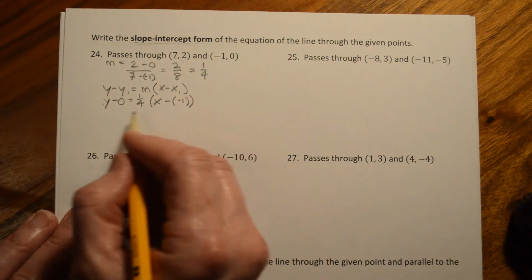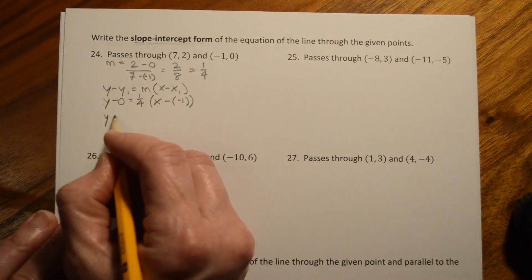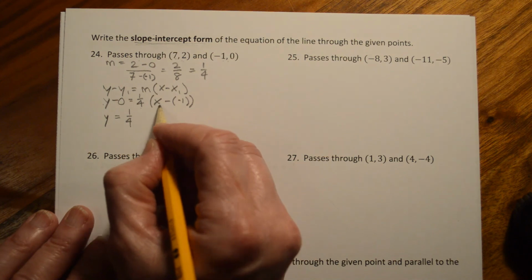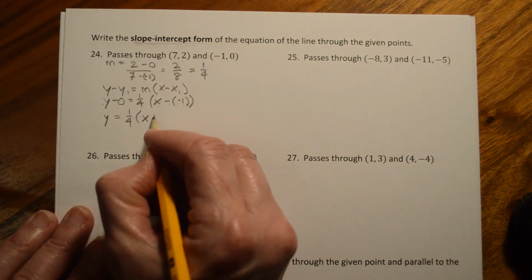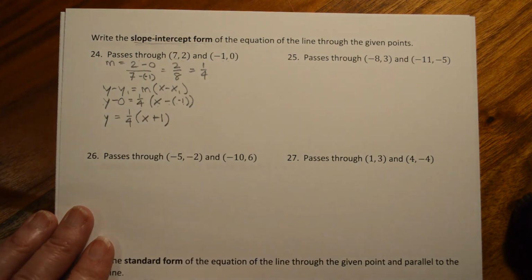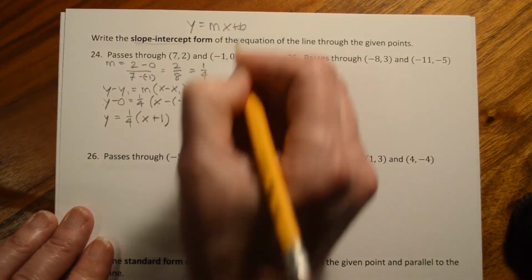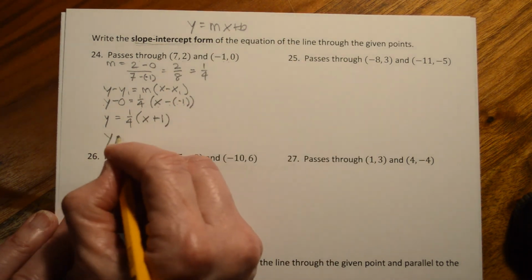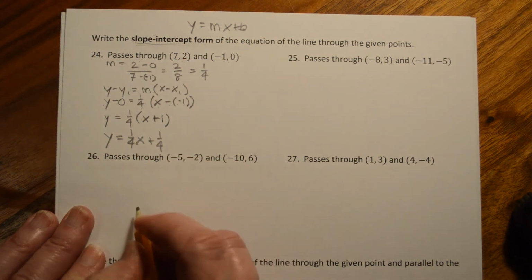All right, let me just go through here and clean things up. So I don't need to write that minus 0. I can just write it as y. And this is 1/4, and x minus a negative 1 is the same thing as x plus 1. All right, and again, to get it into y equals mx plus b form, really all I need to do at this point is get rid of the parentheses. So this is 1/4 x plus 1/4.